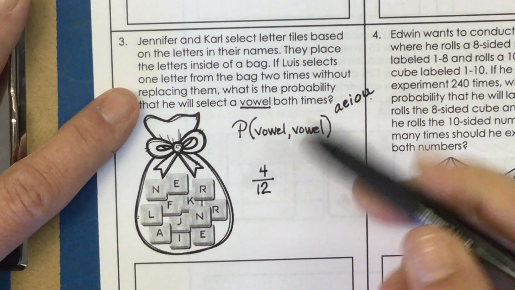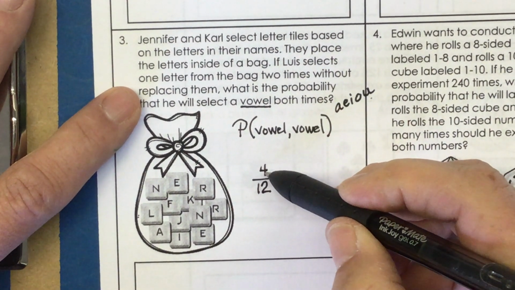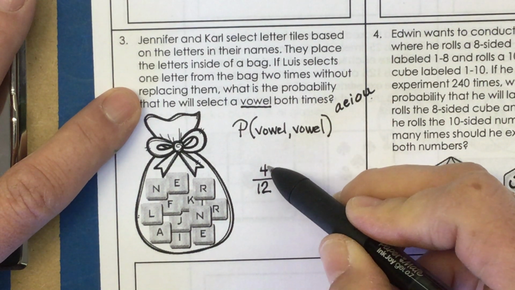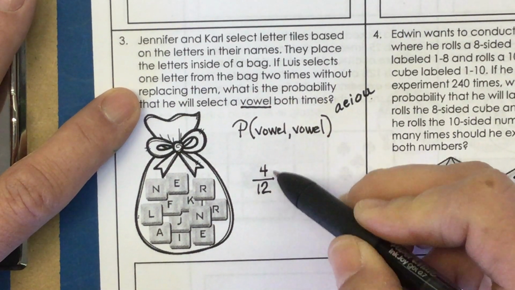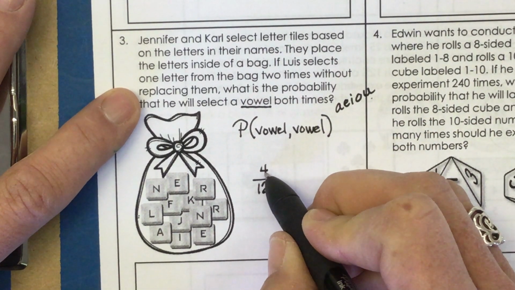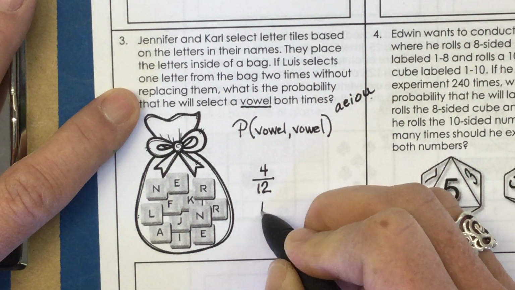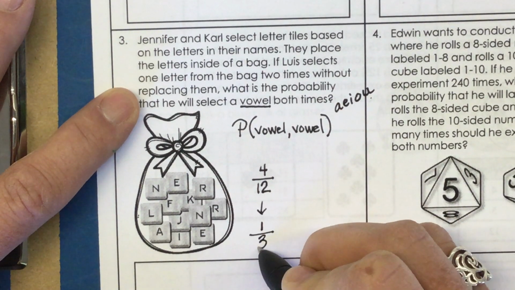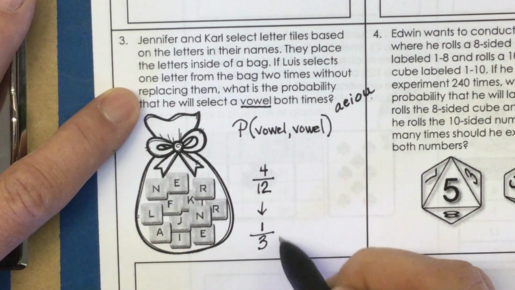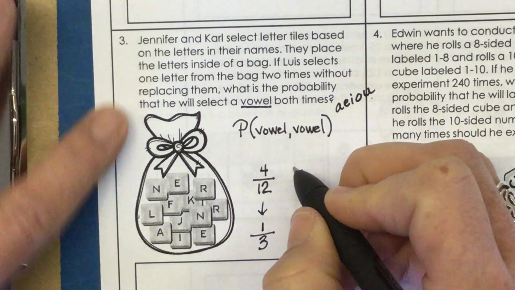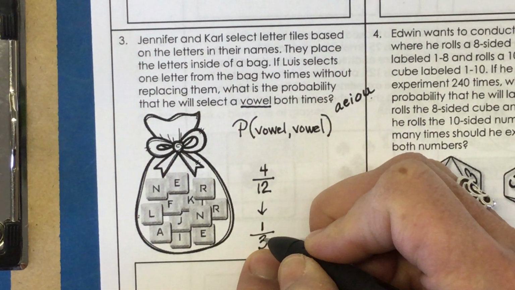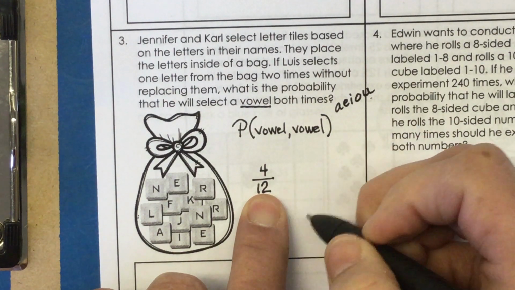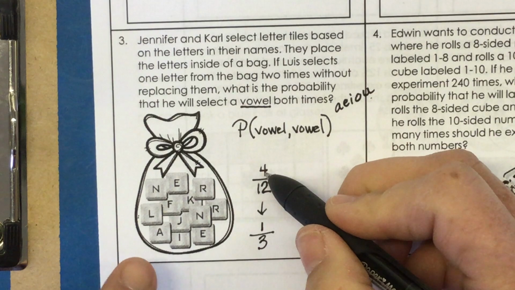Now, if both the numerator and the denominator are even, I can reduce it. But I also notice that there's a greatest common factor of 4. So if I divide, 4 divided by 4 will give me 1. 12 divided by 4 will give me 3. These numbers are a lot easier when I'm working with them. Okay, but going back, I'm going to use this in a second. I'm going to go back up to my probability of a vowel, which is 4 out of 12.